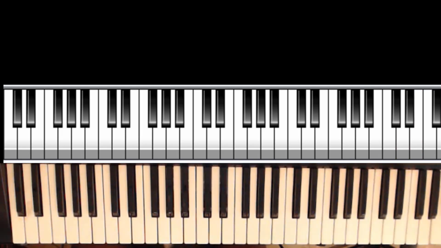I want us to do that again, but this time we'll play along to a backing track. So here's the backing track. 1, 2, ready, go. C, D, E, C, D, E, C, D, E. And on it goes. So you can do that as many times as you want.